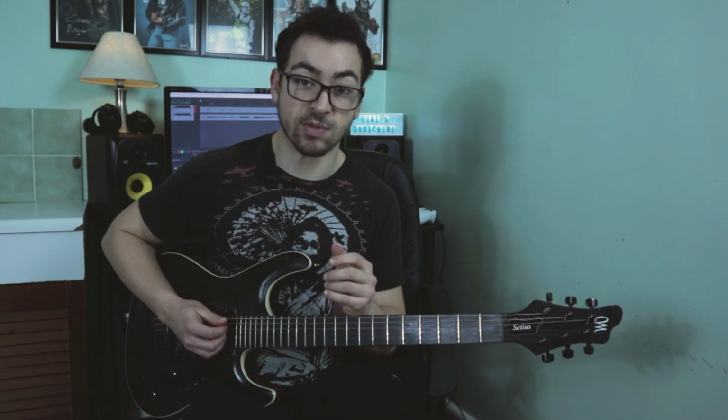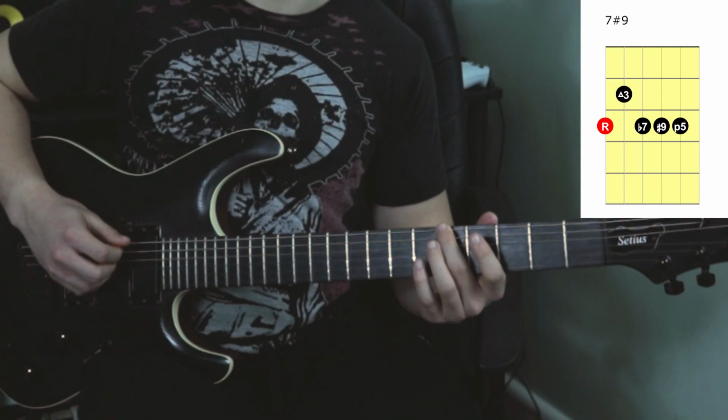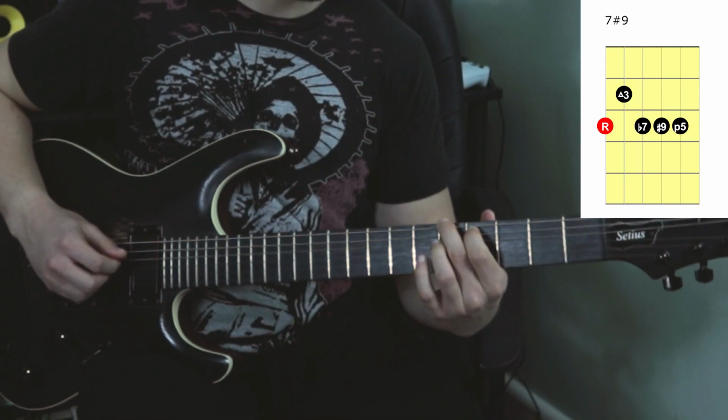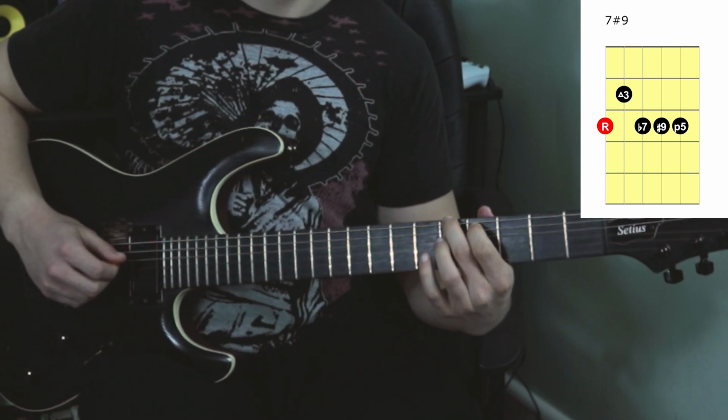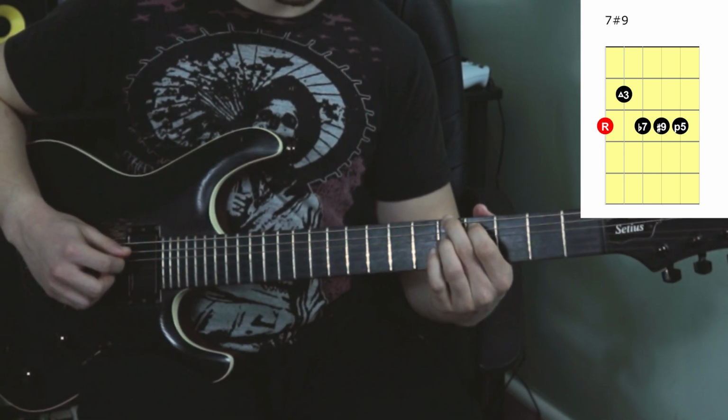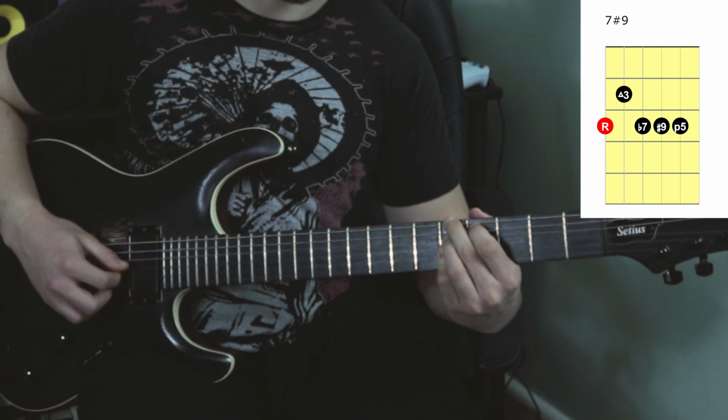So we've done the dominant 7 flat 9. Let's take a look at some sharp 9 altered chords. 5 on the low E. This time we are playing the A string. So that's the 4th fret on the A, 5th fret on the D, G and B strings.